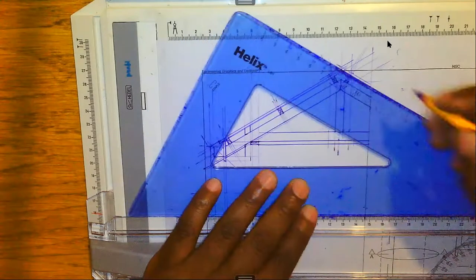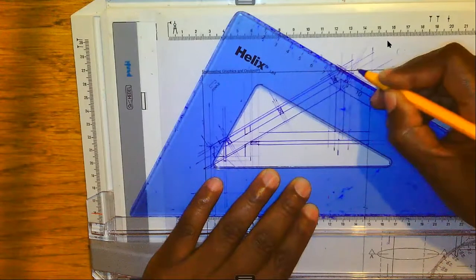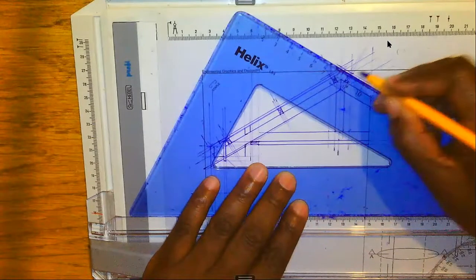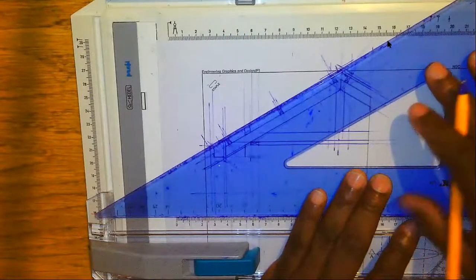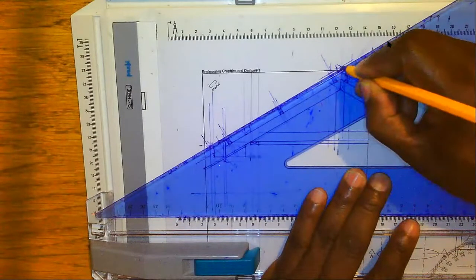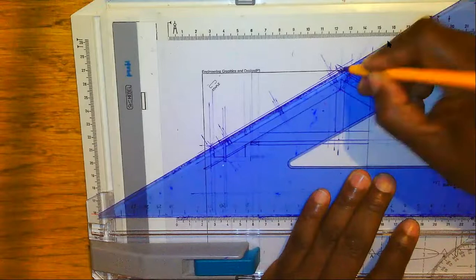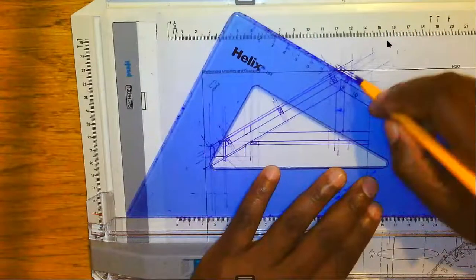Then you can outline this like that. Let me just extend like that. You can also outline this one all the way like that. And this one is already there.